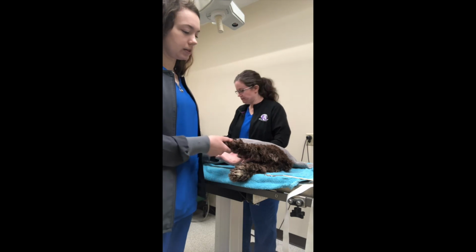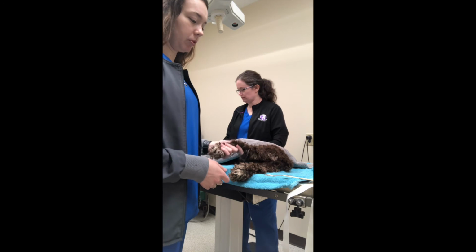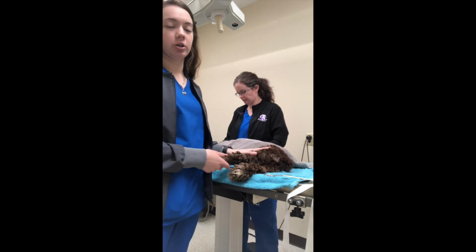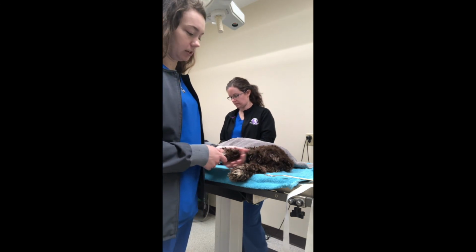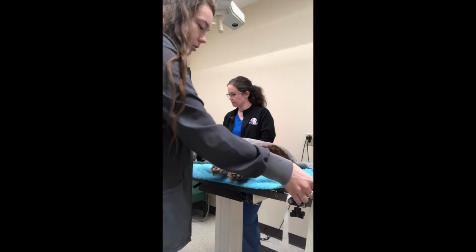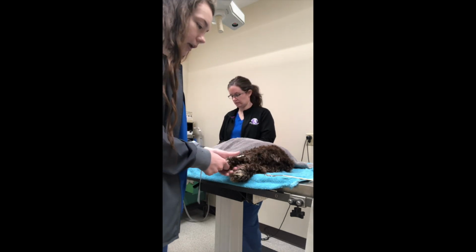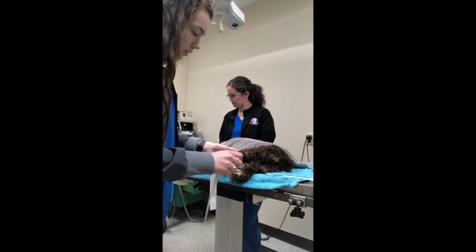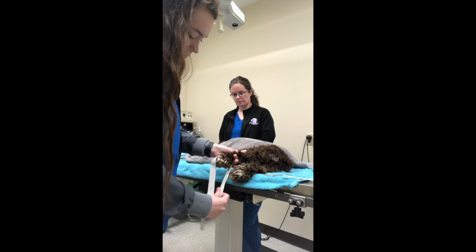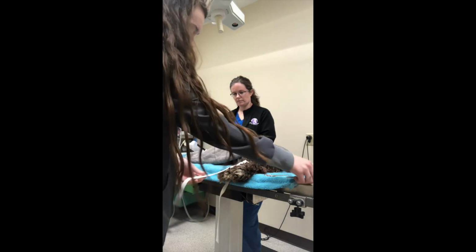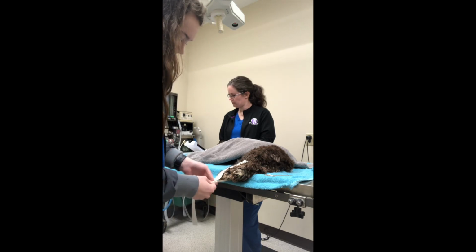I'm going to place a modified Robert Jones bandage and a splint as well. The modified Robert Jones bandage is used for compression after surgery, and then the splint is going to be used for distal limb fractures. So I'm going to start by placing my stirrups on the distal third of the leg. And I'm going to use this tongue depressor to attach to each piece of this white tape.